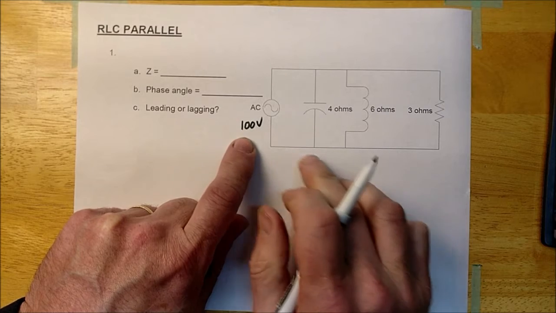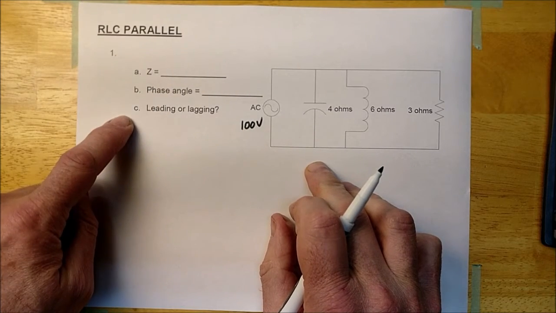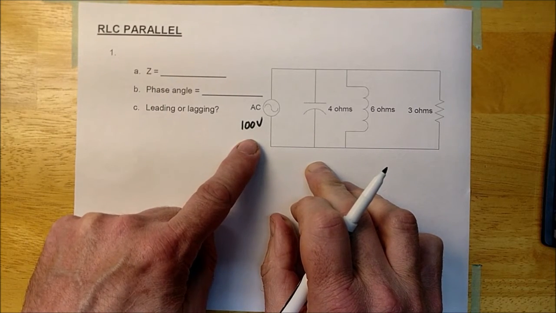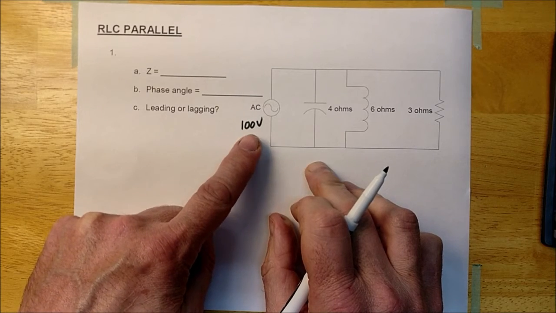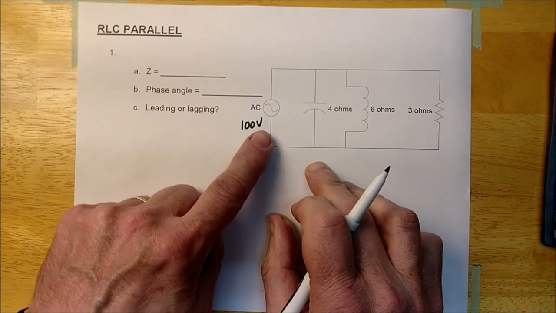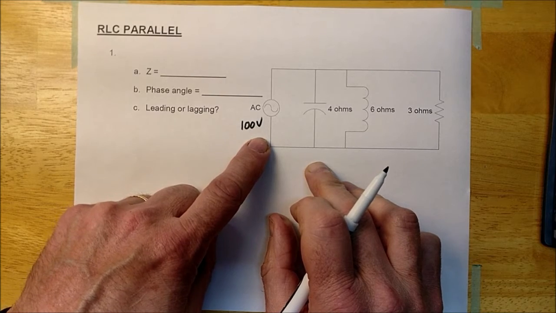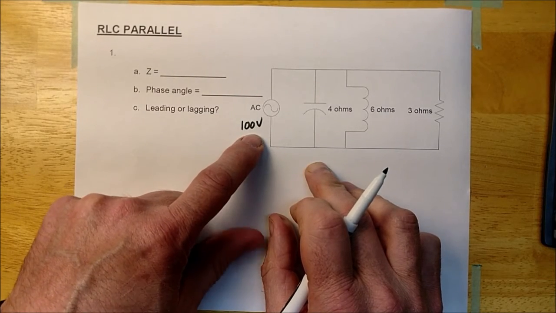Now, if you used 50, you're going to get the same answers as I do using 100. So don't worry about it. Pick any voltage, put it there, and figure it out. If the circuit came with a voltage, use it. If it doesn't come with a voltage, dream one up. I'm going to dream up 100 volts.